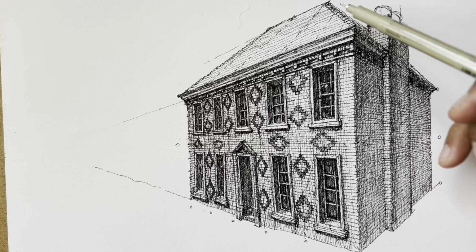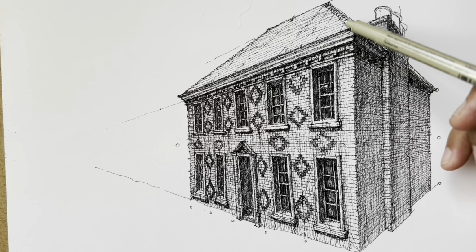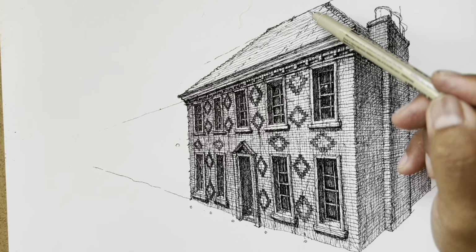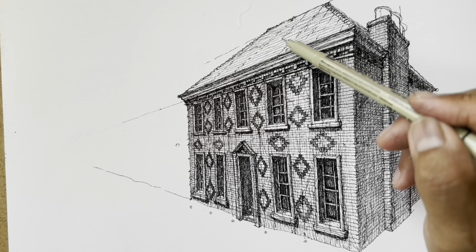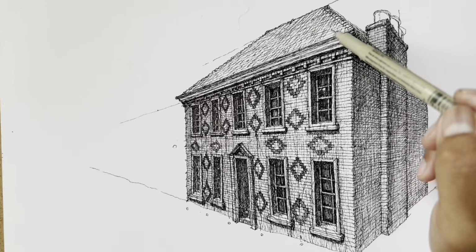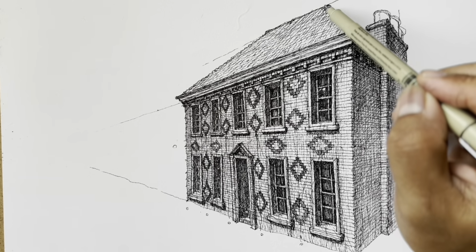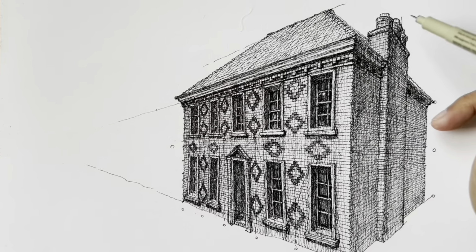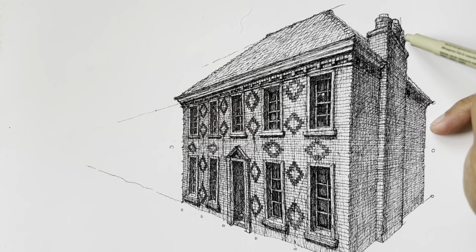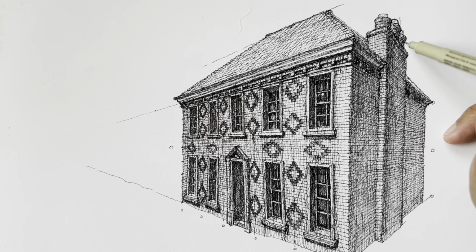Then continue with the central line and repeat the same process until they overlap the top of the roof, just like this. Just add a bit thicker line on the chimney.